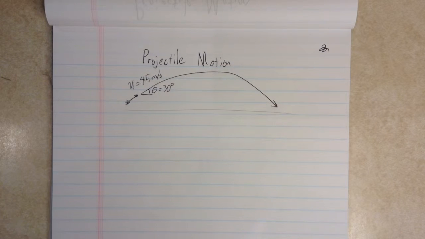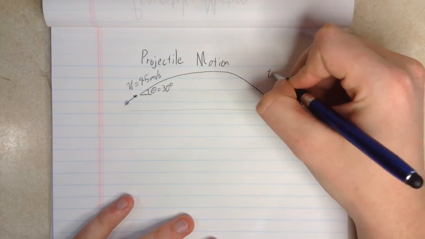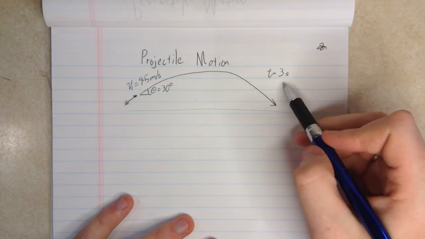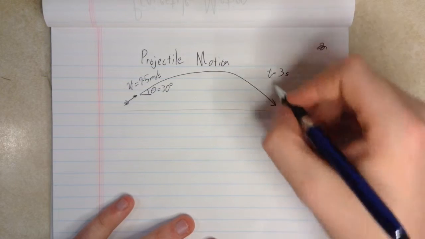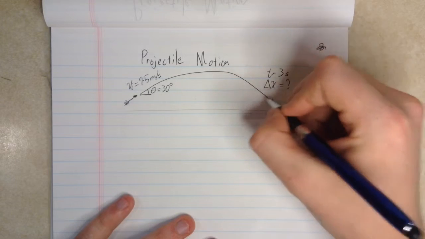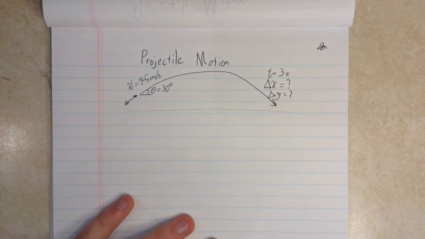So the question that we are asked is to calculate the projectile's displacement in both the x and y directions after a certain amount of time, and the time that it wants us to calculate for is after 3 seconds. So we'll go ahead and write at 3 seconds. We want to know what the delta x and the delta y are equal to.